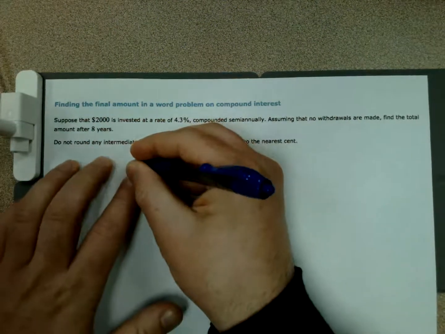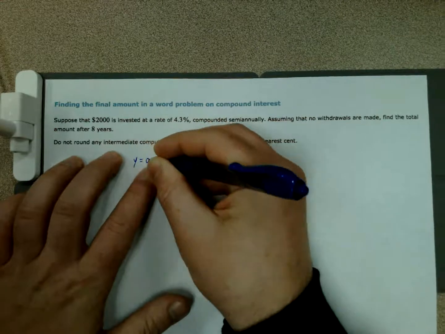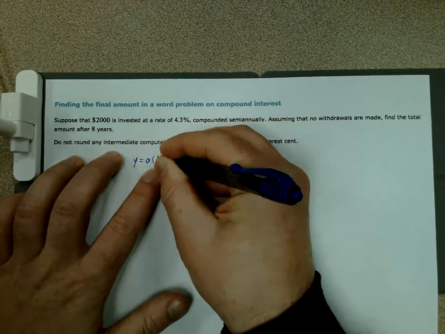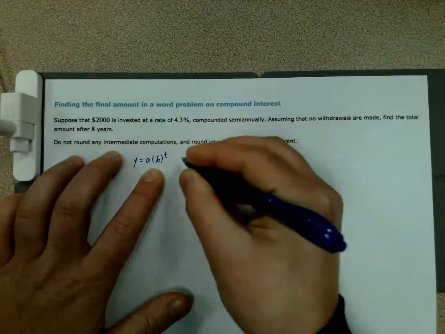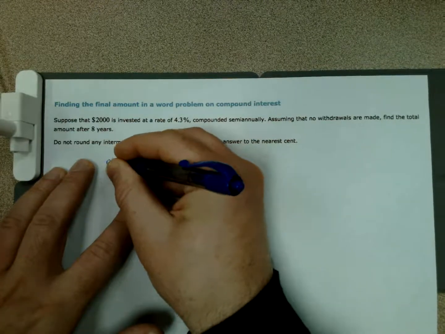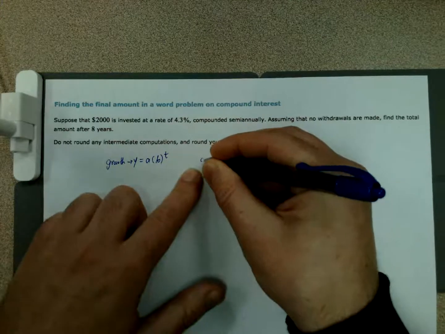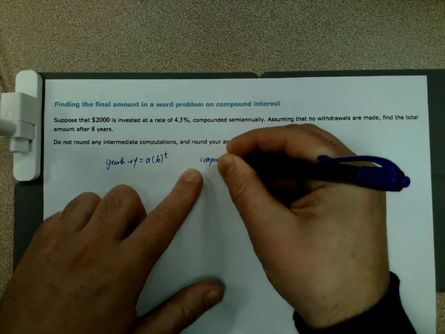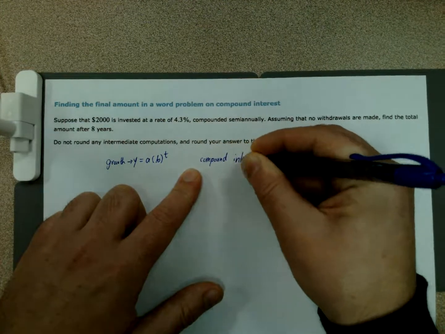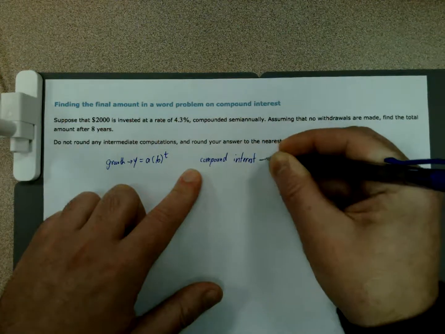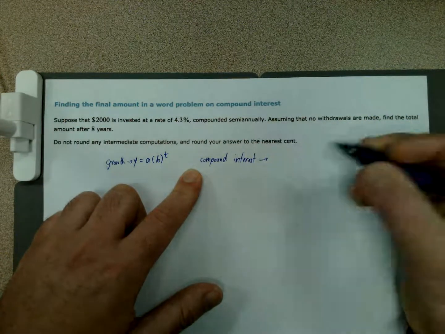So our typical growth one looks like this, right? That's just regular exponential growth. For compound interest, we have to have another variable in there to represent that time period.